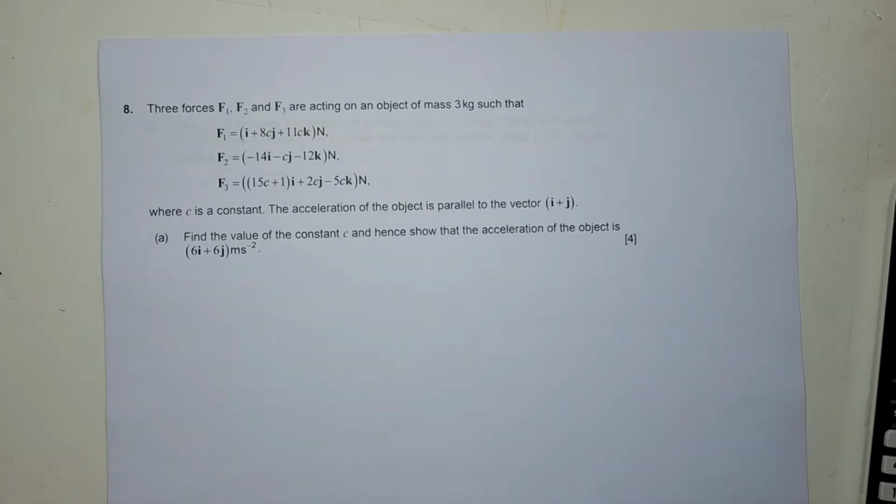Question 8a. Three forces are acting on an object of mass 3 kilograms, and we have the three forces written in ijk notation. The acceleration of the object is parallel to the vector i plus j. Part a: find the value of the constant c and hence show the acceleration is 6i plus 6j.